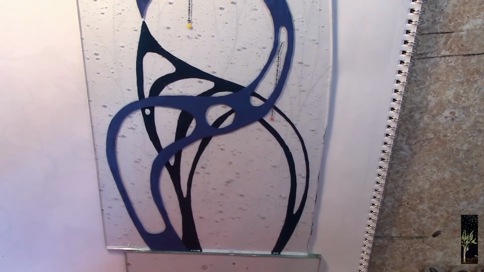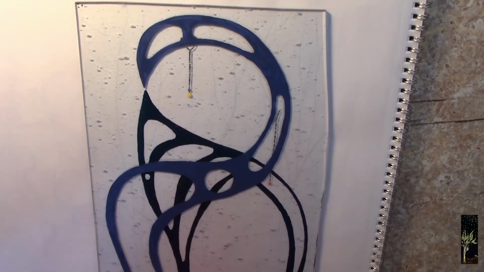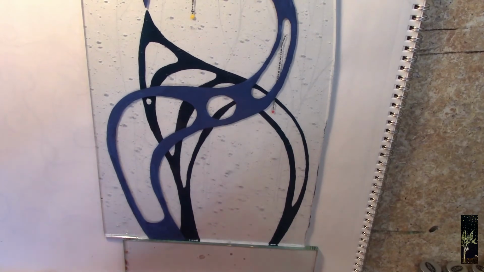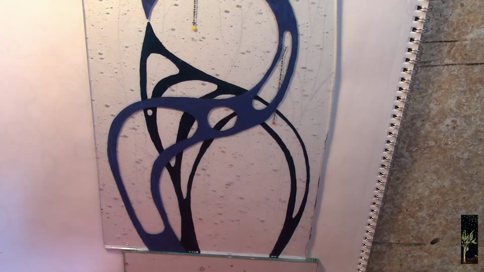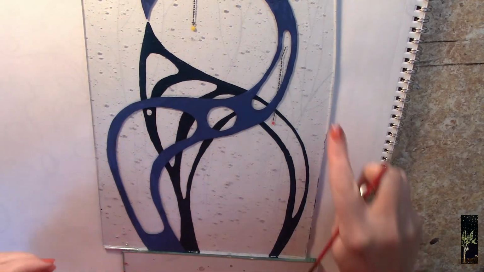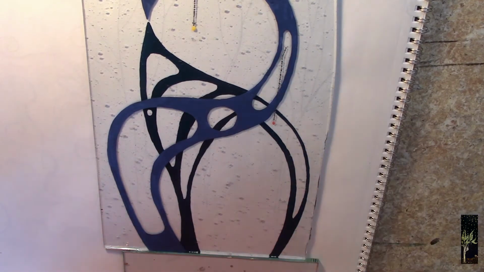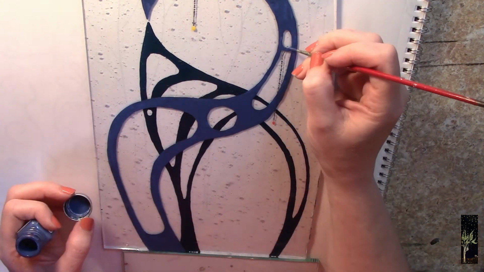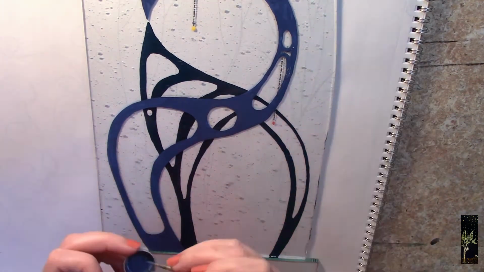Alright, I got the lighter blue done. But I will need second coats of all of these. Just kidding, I didn't get the lighter blue done. This is supposed to be two things connected, so yeah. There we go. Now I think I'm done with the blue.